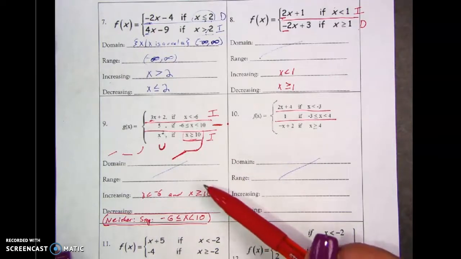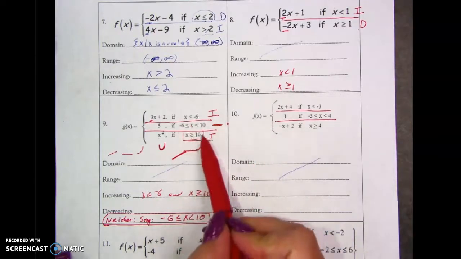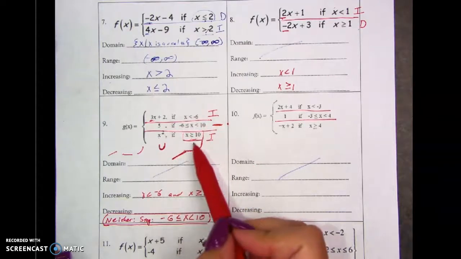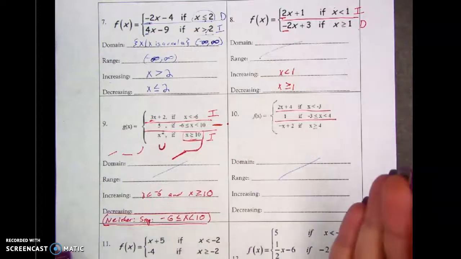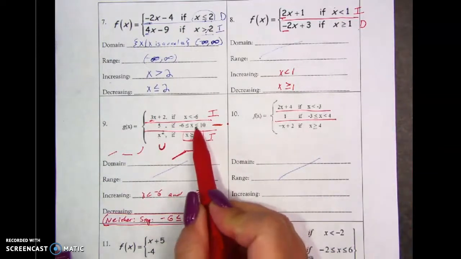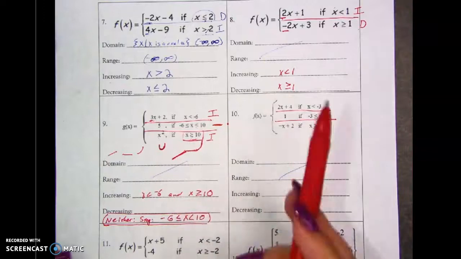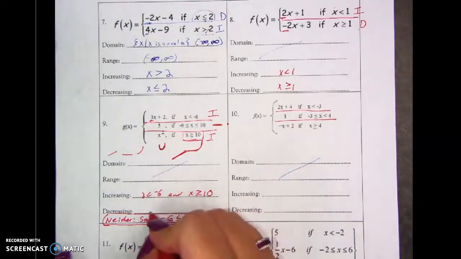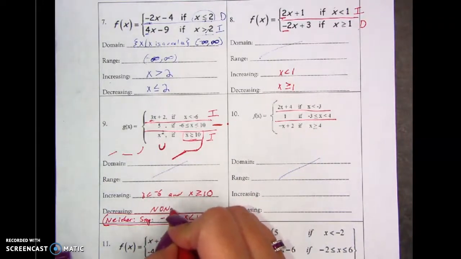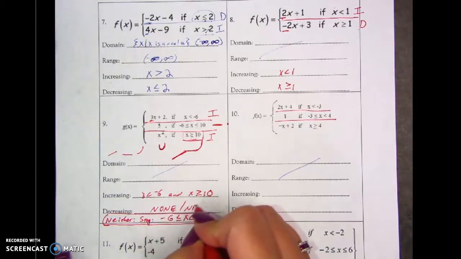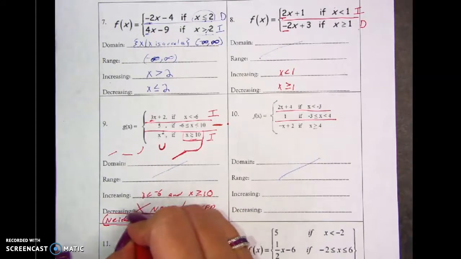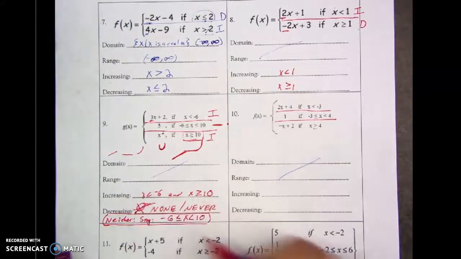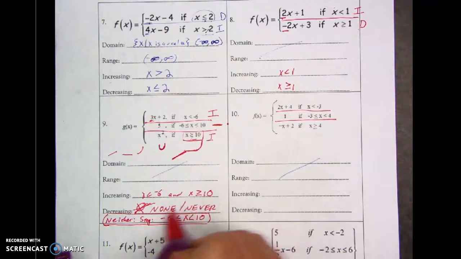And a lot of times on tests, it's like for which subset or for which piece of the piecewise function is it increasing? For which intervals is it decreasing? And you're just answering this one or this one or this one, right? So we just wanted to understand how they all work. So decreasing here, none. So people either wrote none, or they wrote never, or they got really lazy and wrote blah. Not at all, whatever. I'm just looking to see that you understand that it is not decreasing at any point.